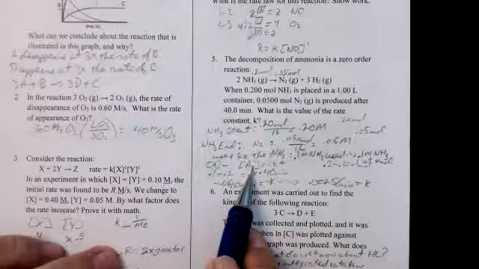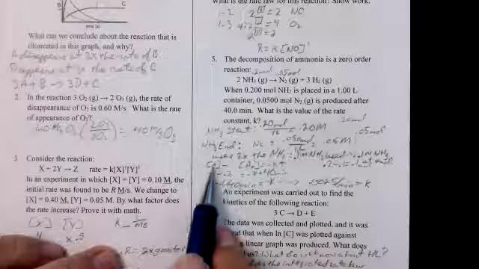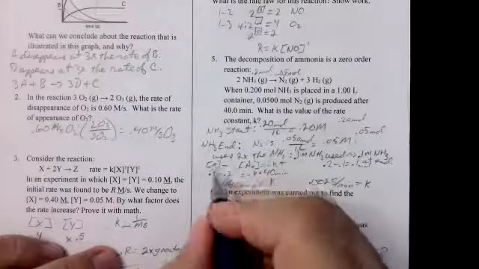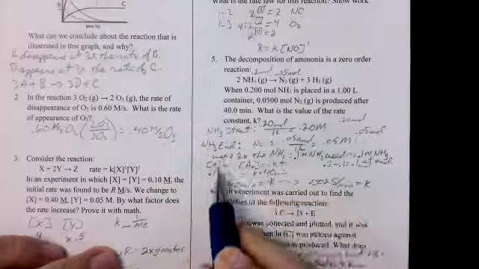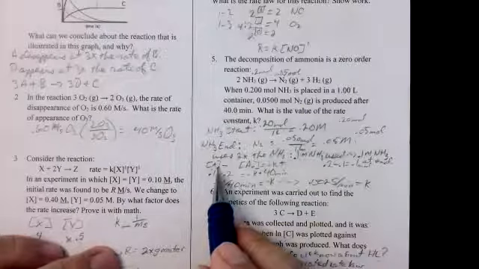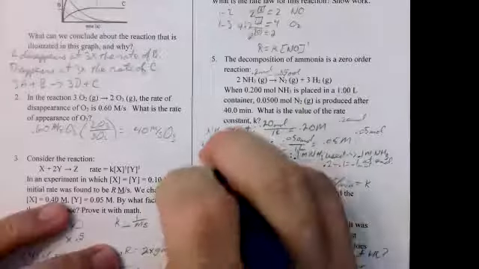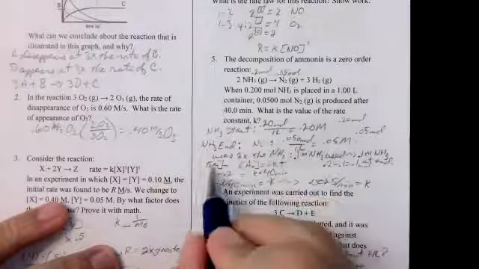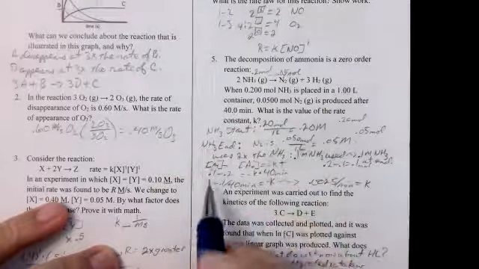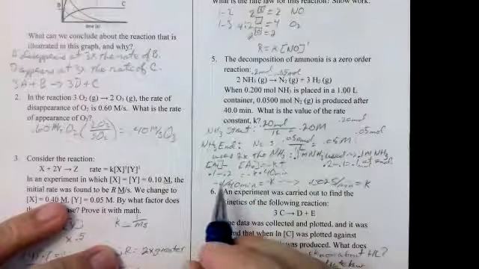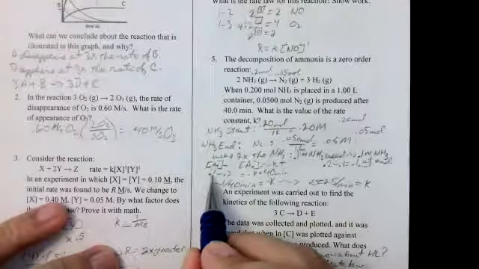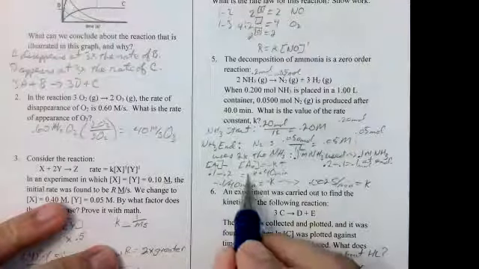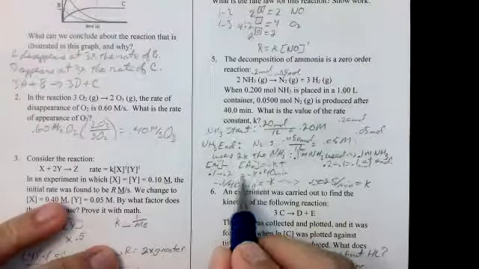Be very careful because everybody's botched that. A naught is 0.2, or sometimes it's put as A sub t, at the time elapsed you want to talk about, whatever that is at the end of whatever time. It would be 0.1 equals negative kt.